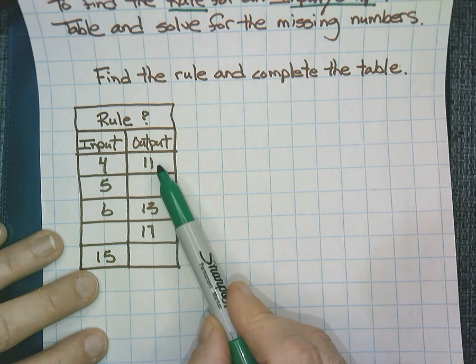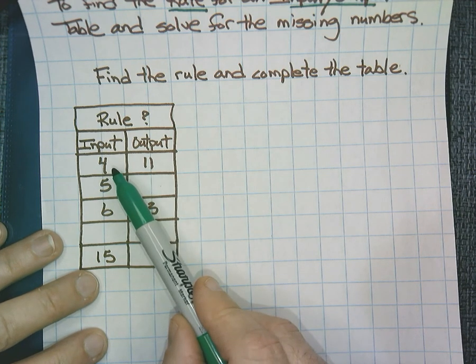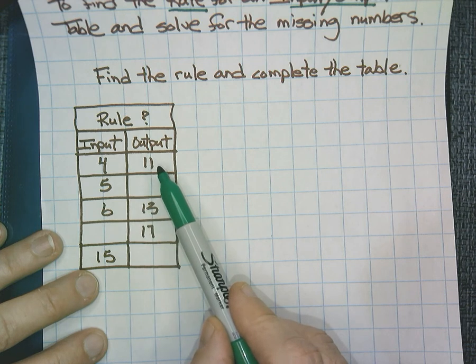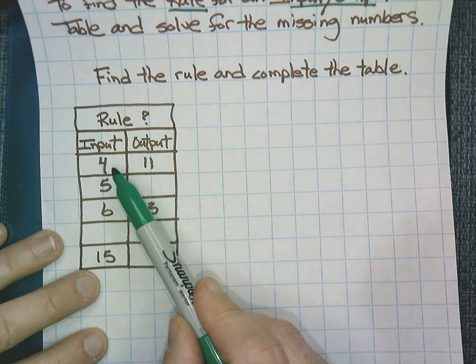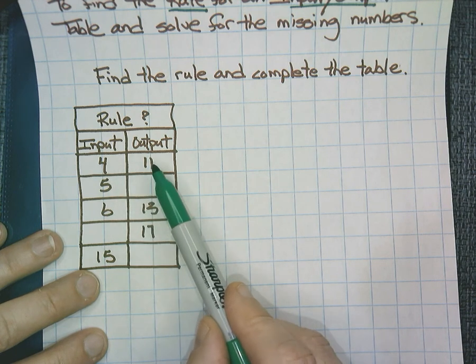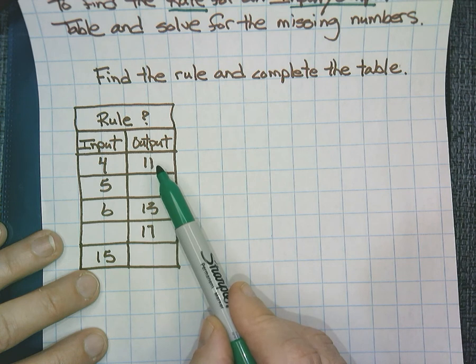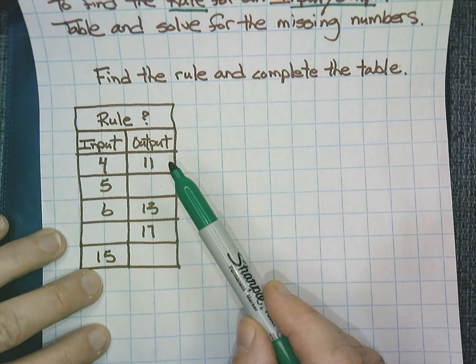So my first decision is just to take a look at our input numbers and compare it to the output. I see that we start with 4 and that we go to 11, which means it's getting greater. So my choices are, it's either going to be an addition or multiplication. I know that I cannot multiply 4 by any number and get 11. So I'm pretty sure that this is going to be an addition rule.